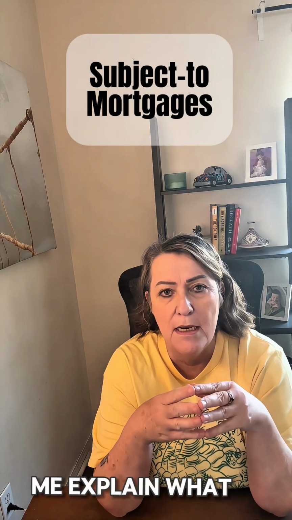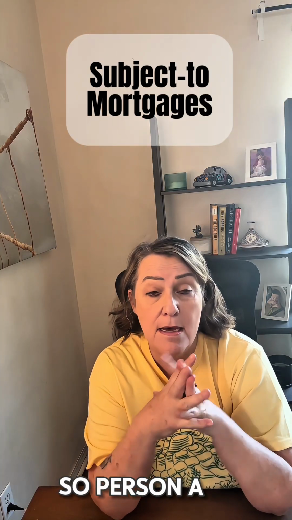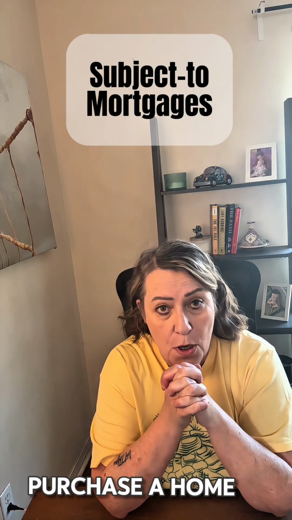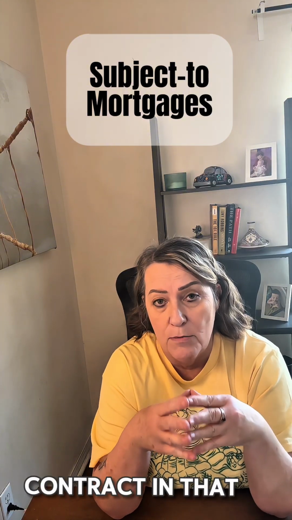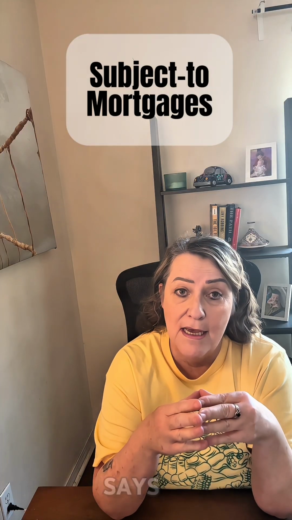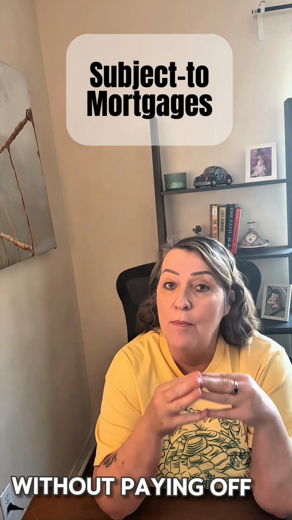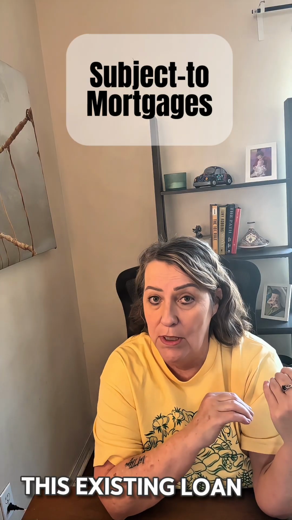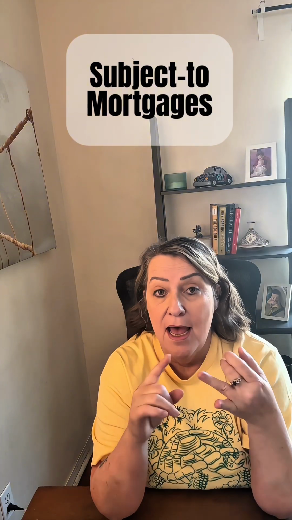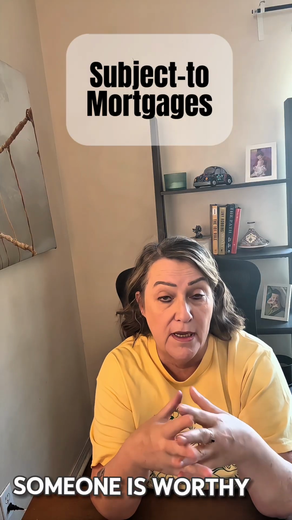So let me explain what a subject to mortgage is. Person A goes to a lender and gets a mortgage to purchase a home. And in that contract, in that mortgage, there is something called a due on sale clause. That clause says you cannot transfer this property to another buyer without paying off this existing loan that's in place. And that is based on person A's credit and everything else that a lender uses to determine that someone is worthy of receiving a loan.